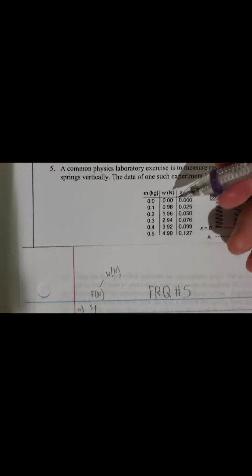Wait, this is 0.1. This is 0.125. Okay. So first point is all zeros.